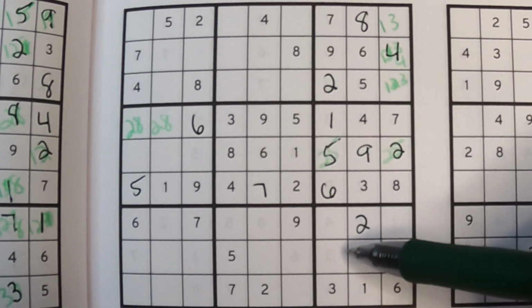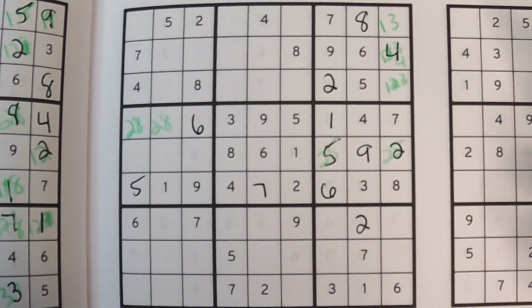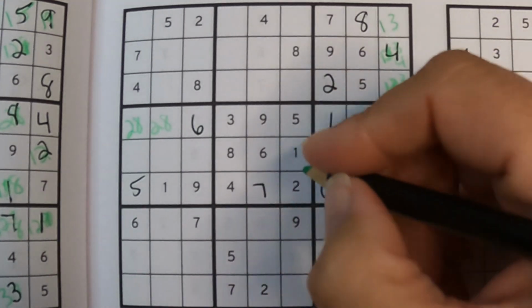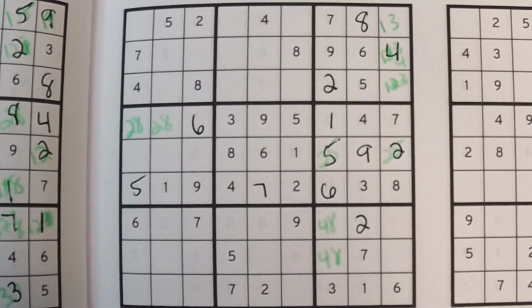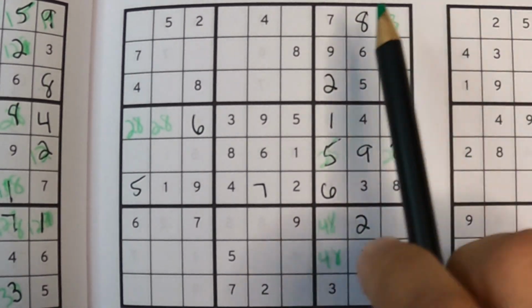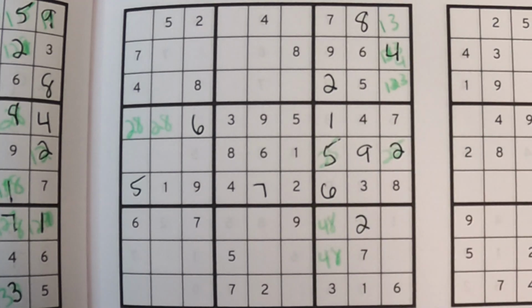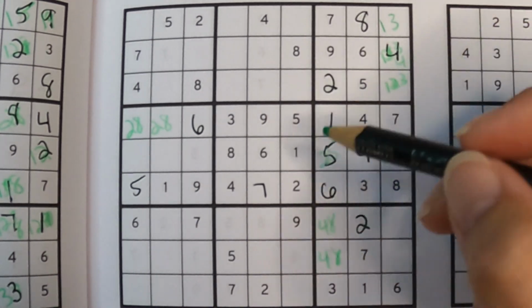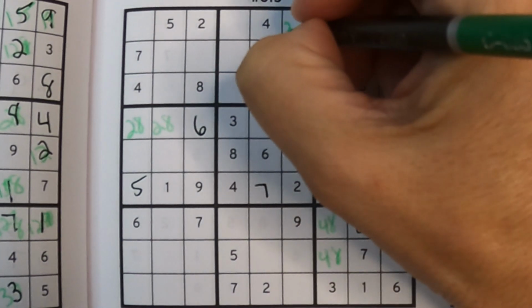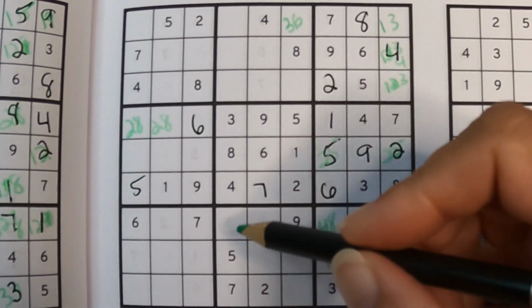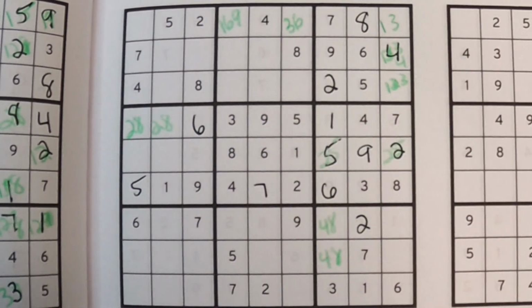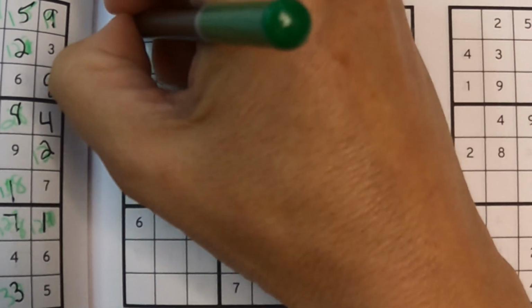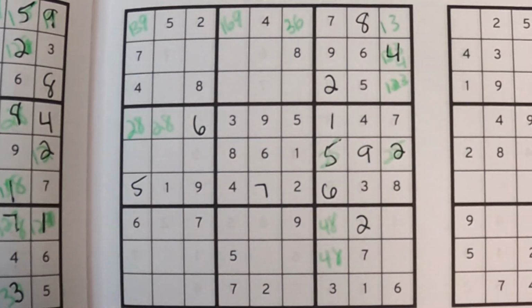For this column now, we're missing 4 and 8, and I don't see any help. So 4, 8. For this top row, we're missing 1, 3, 6, and 9. We've got 1 and 9 here, so 3, 6. 3 here, so 1, 6, 9. 6 here, so 1, 3, 9.